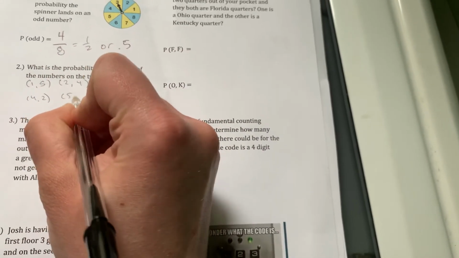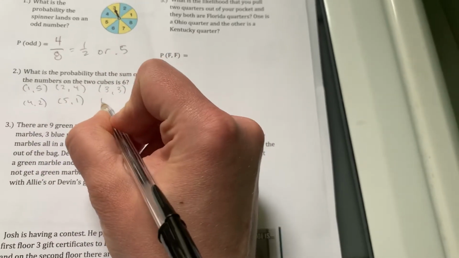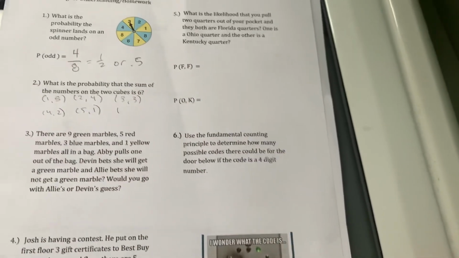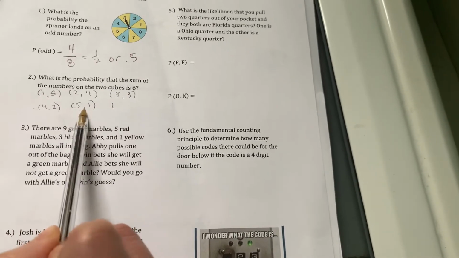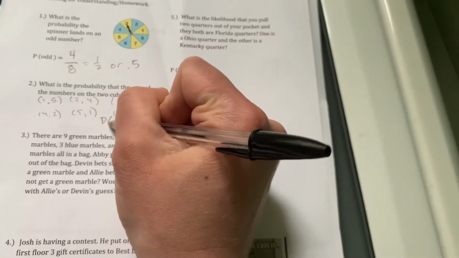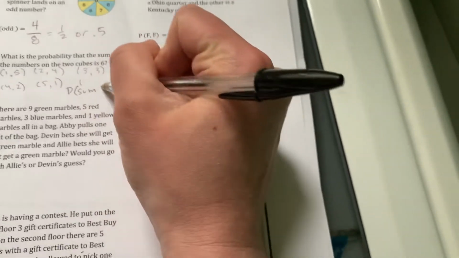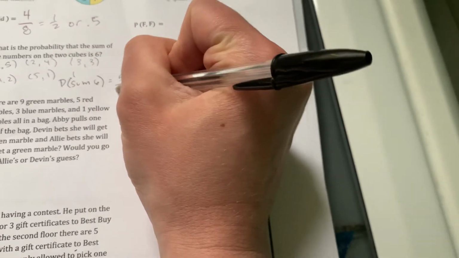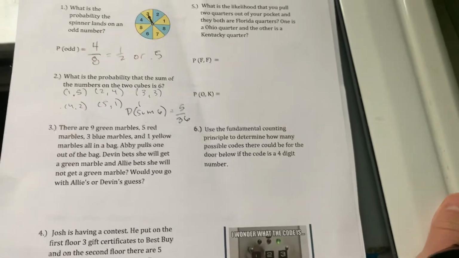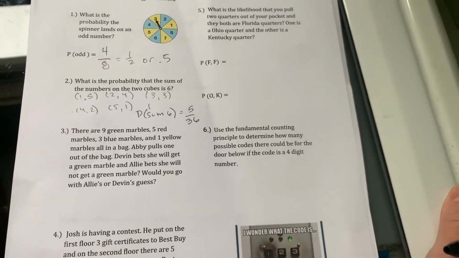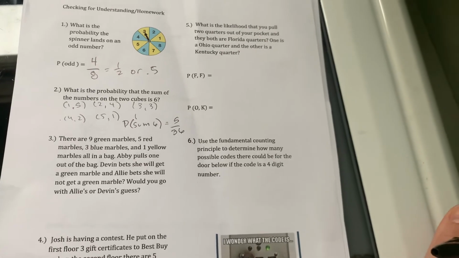I could roll a 5 and a 1. And I could roll, well, I can't roll a 6 because 6 won't be anything. So that's 1, 2, 3, 4, 5 possibilities out of 36. So we did an example like that. Always go back to your notes and look to see if you can get the answer just by looking at your notes.